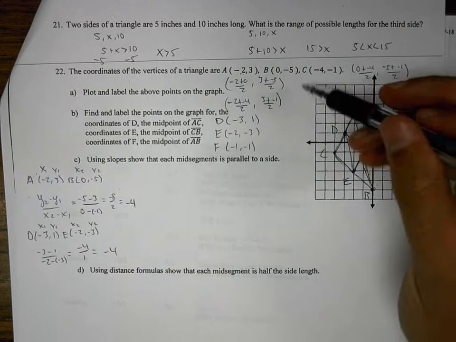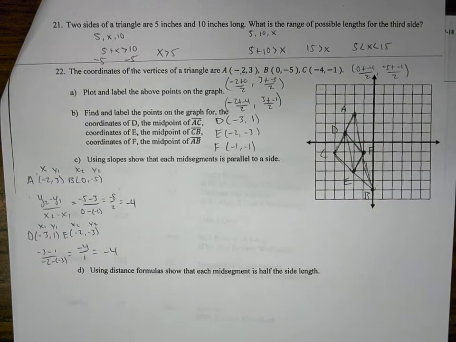So you would do the same thing for the next few coordinates, because they want you to do every single side. It's good practice. We can check them in class tomorrow, but that's the process.